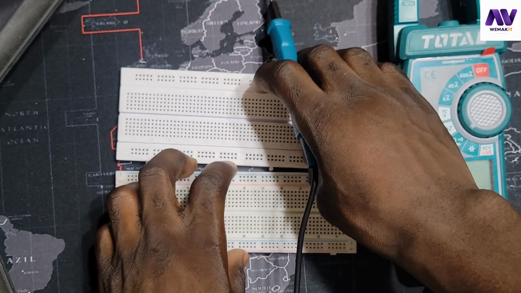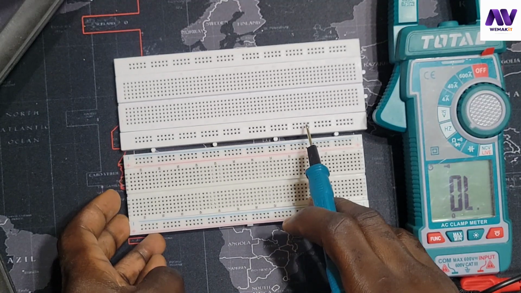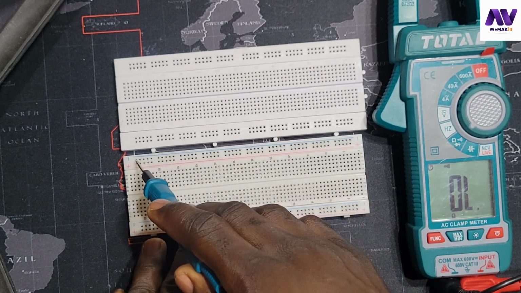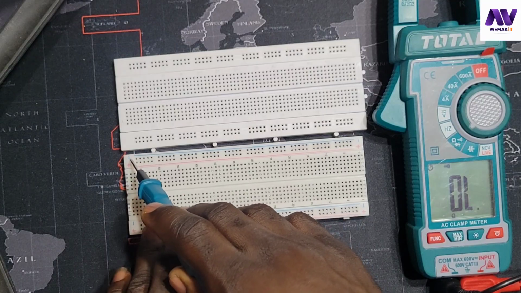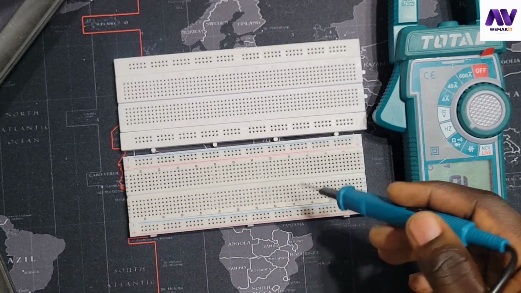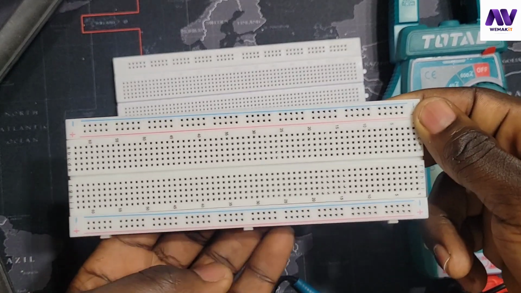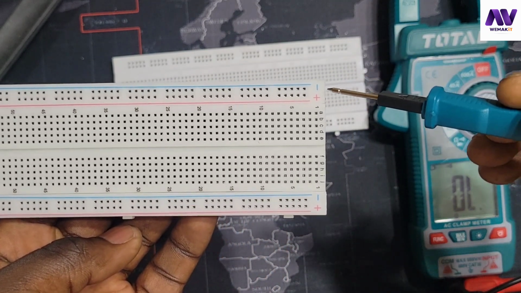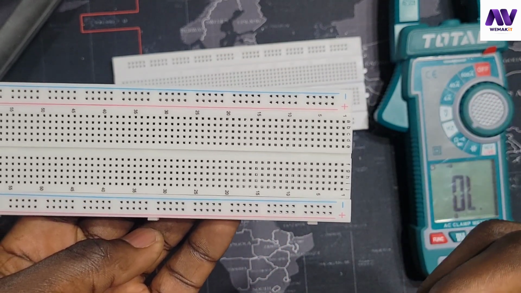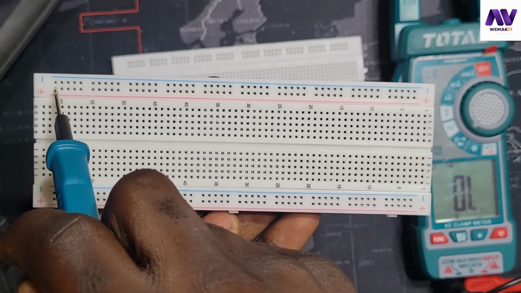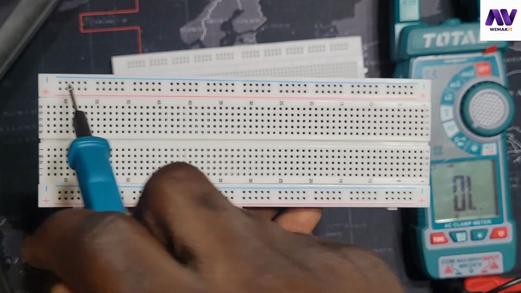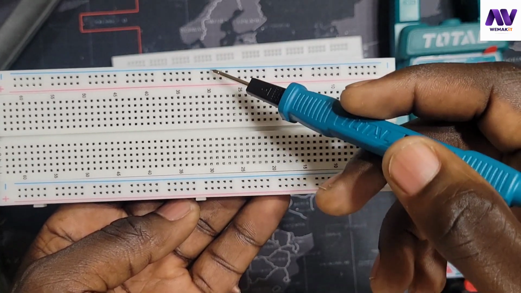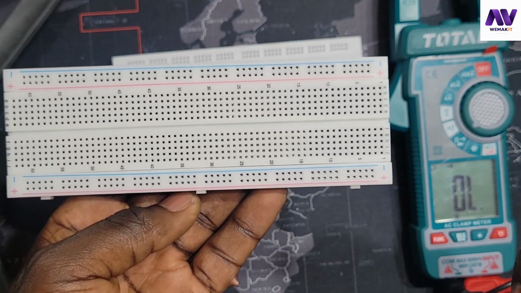For most standard breadboards you will have something like this. Towards the edge we have these stripes that run from this end to the other end, which are usually used as the power rails. You can see the indication on them, the negative and the positive. This stripe runs from this end to the other end, and this one runs from here to this other end. You have those on both edges of the breadboard.